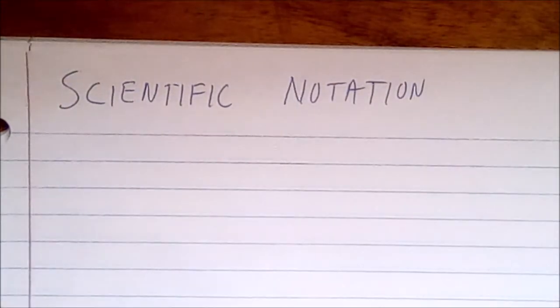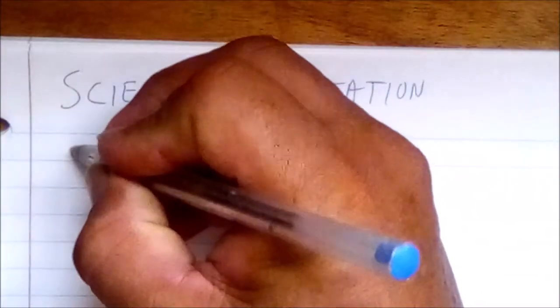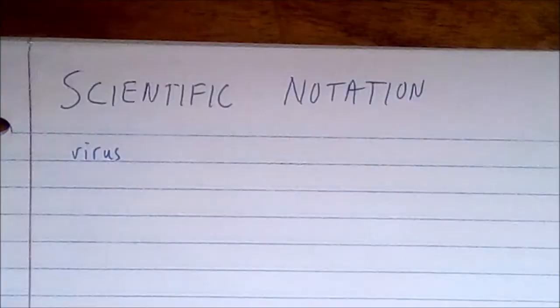Scientific notation is simply used to measure large distances or small distances or small things. For example, the virus. A virus is so small, like that of COVID-19, that it can't be seen, so therefore we need to measure it.